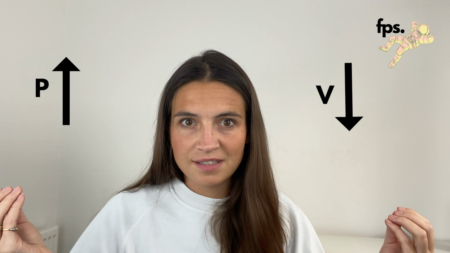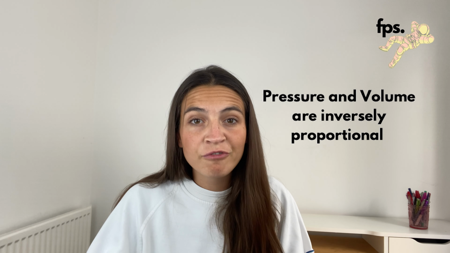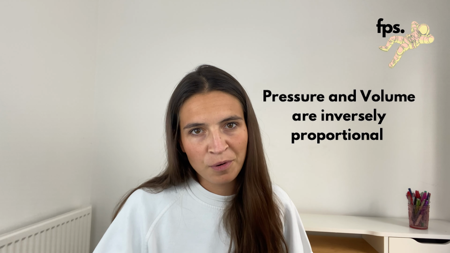Let's make our box smaller again. And smaller. The pressure increases again. We're starting to spot a little relationship between pressure and volume. One of them decreases, the other increases. We can say that pressure and volume are inversely proportional to each other.